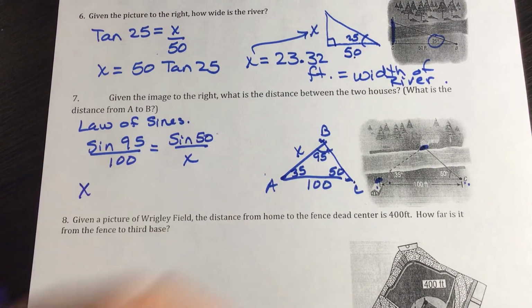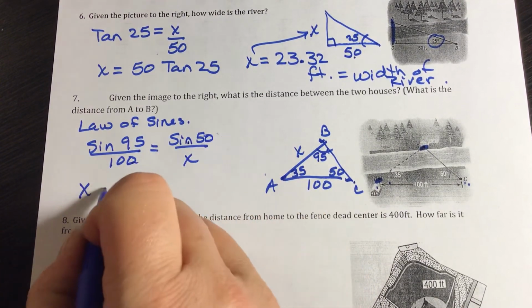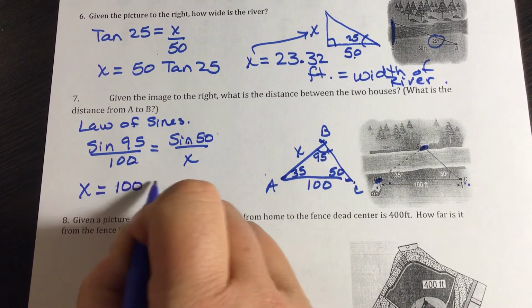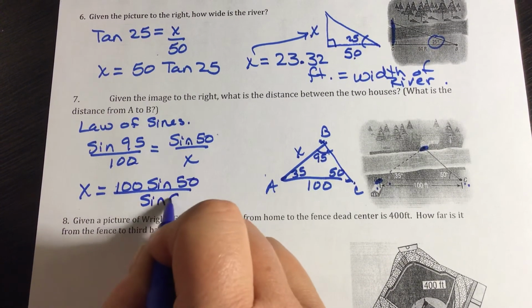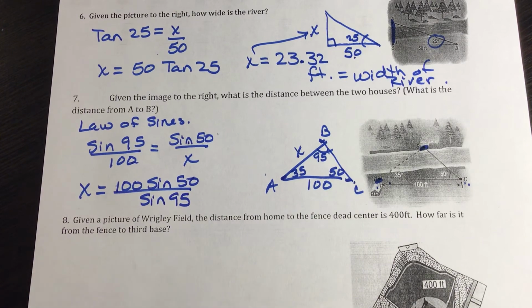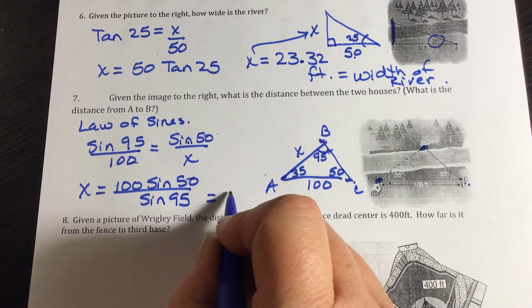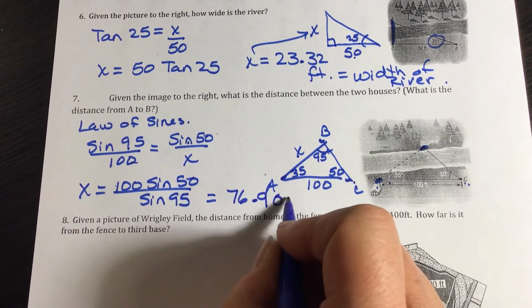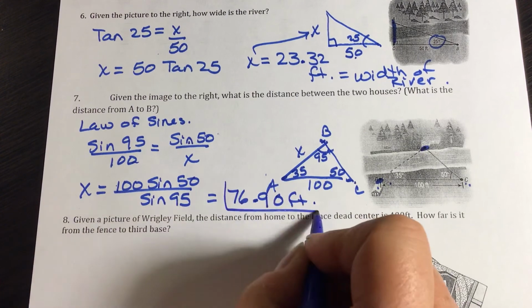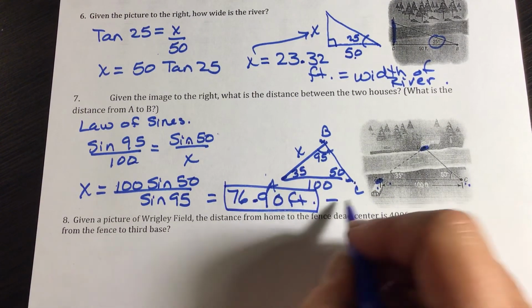All right, so if I want to get x by itself, I'm going to have 100 times sine 50 over sine 95. And if I put that in my calculator, this gives me 76.90 feet. And that's going to be the distance between house A and B.